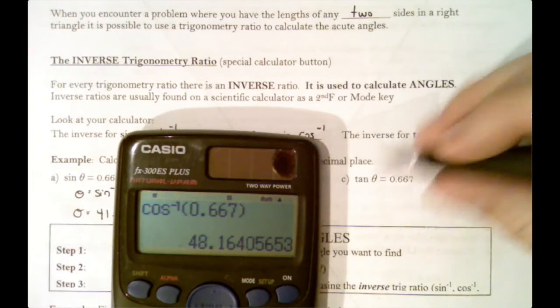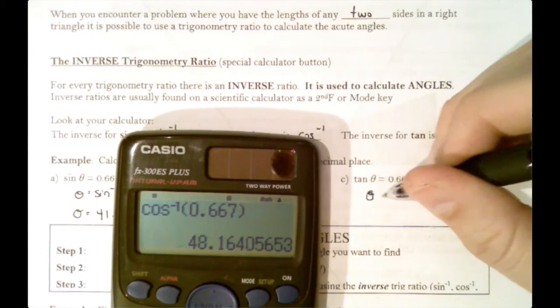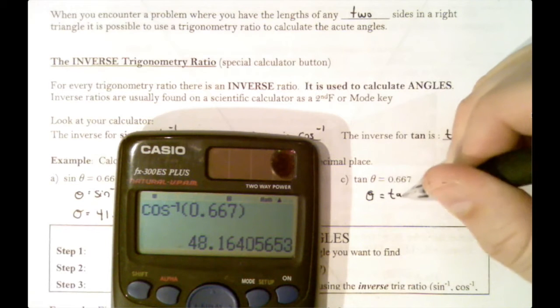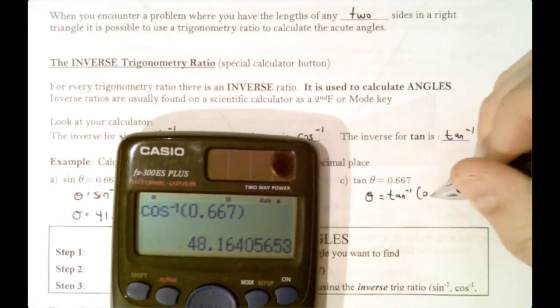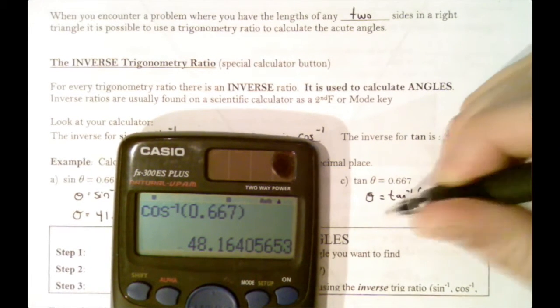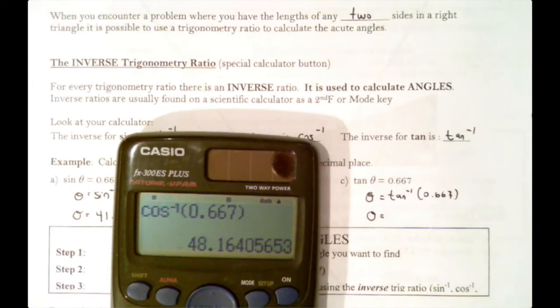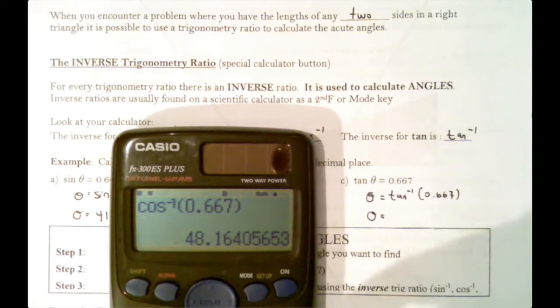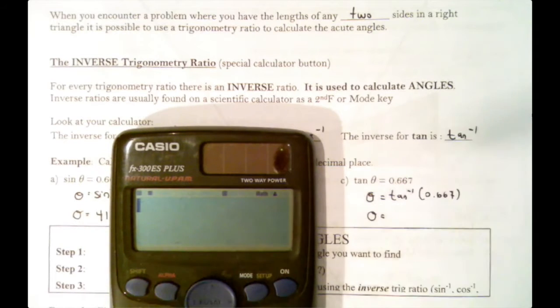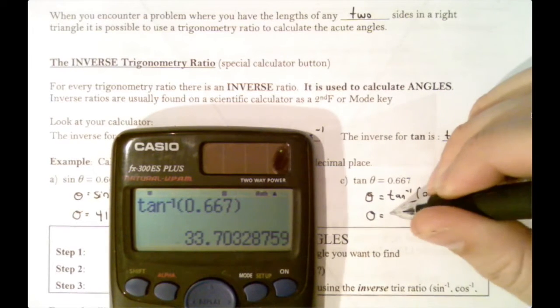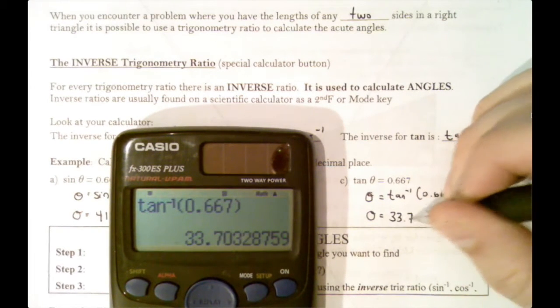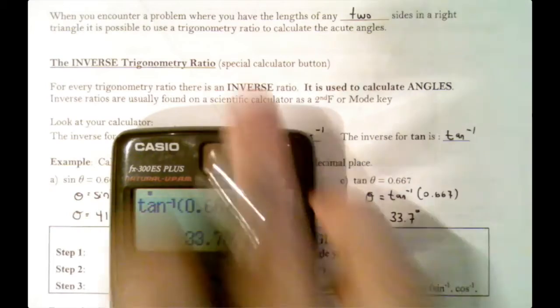The last one, if we want to use the tan ratio, we would do tan inverse of 0.667. And doing this, really, we're just getting used to using the second sine, second cos, and second tan. Second tan, 0.667, and we should get 33.7. Remember, we're solving for angles, so 33.7 degrees.